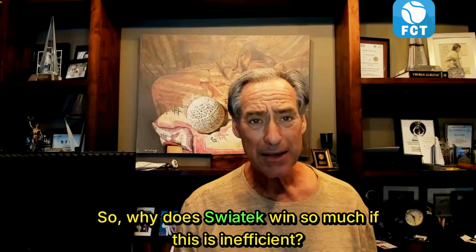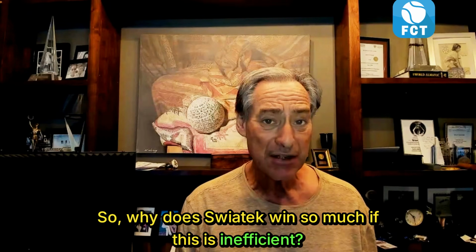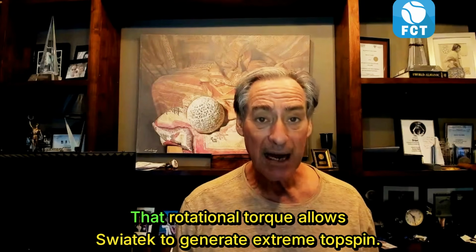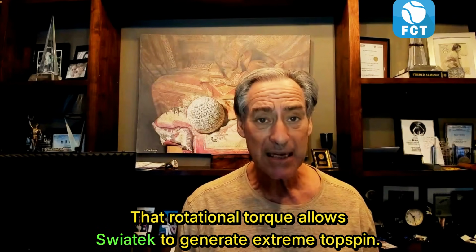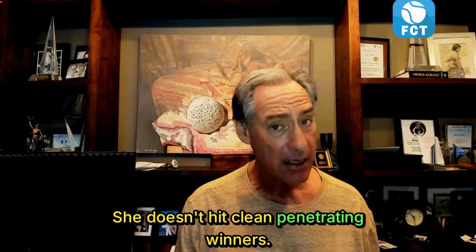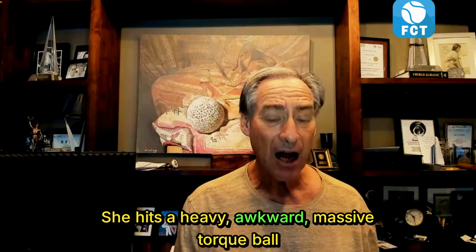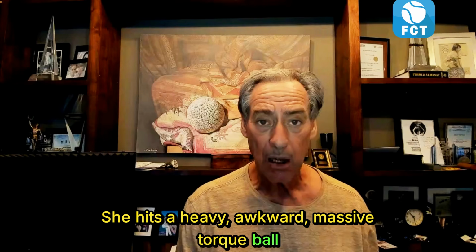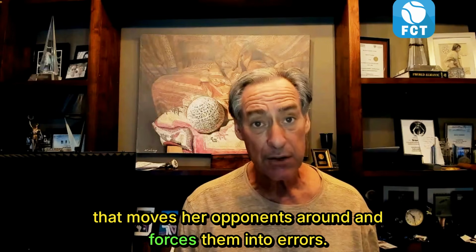So why does Swiatek win so much if this is inefficient? It's because of the torque. That rotational torque allows Swiatek to generate extreme topspin. She doesn't hit clean penetrating winners. She hits a heavy, awkward, massive torque ball that moves her opponents around and forces them into errors.